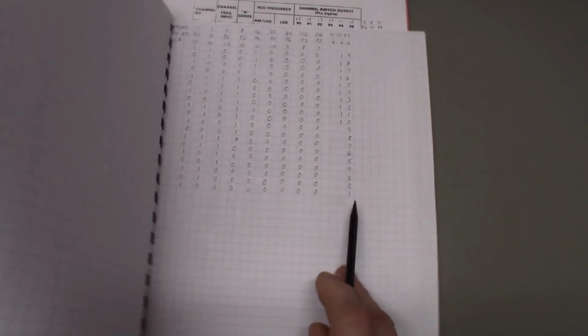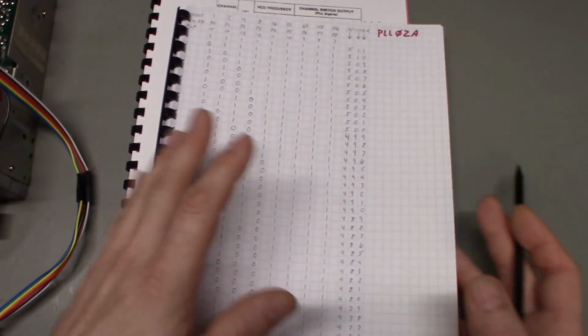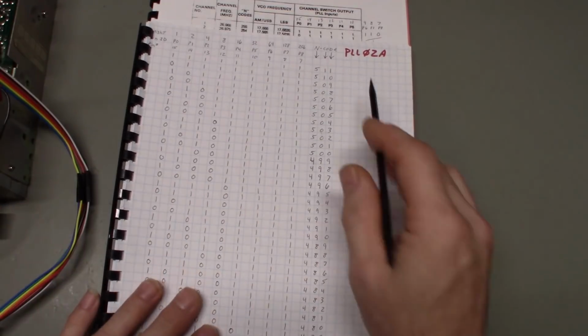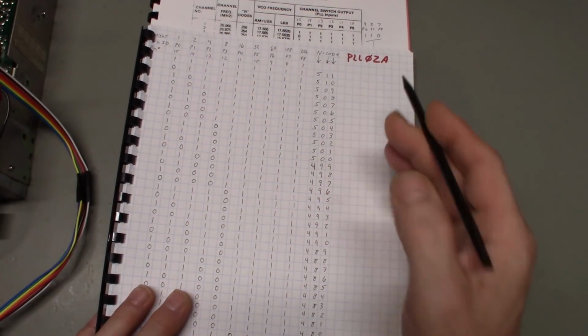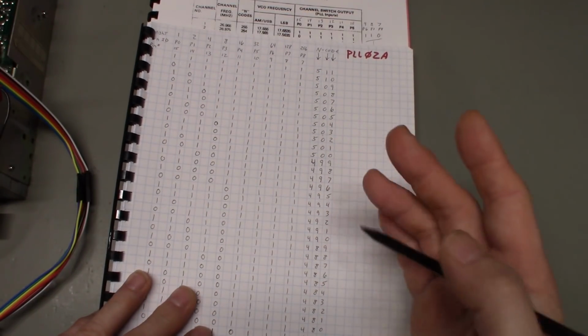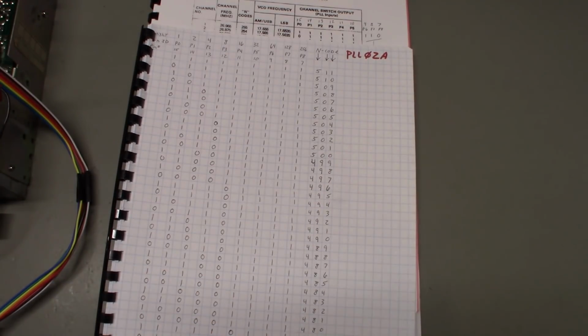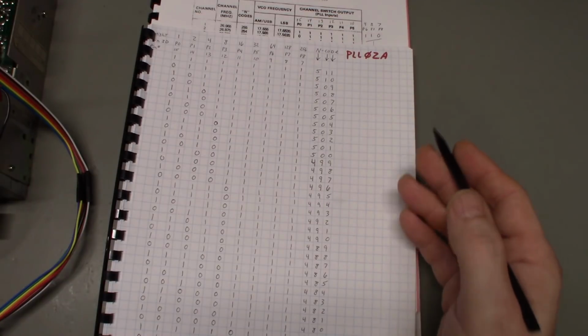But if you were to pick a PLL, and probably the best ones to pick if you work on vintage radios are either the PLL02A or the UPD858. Those were the two most popular PLLs in history. They were used for a long time. Millions and millions of CB radios out there have one or the other of those PLLs used in them.